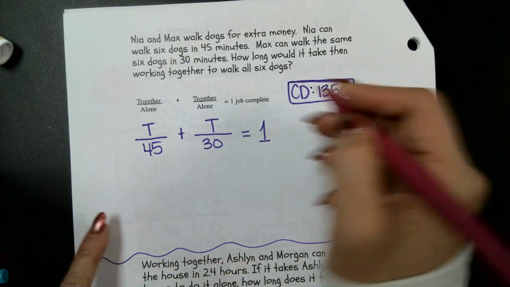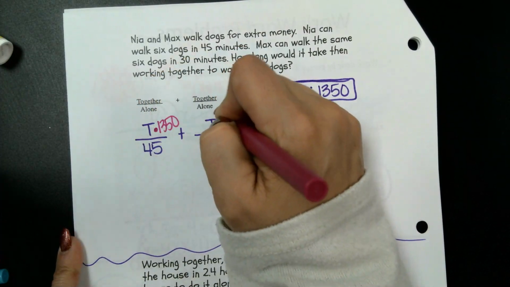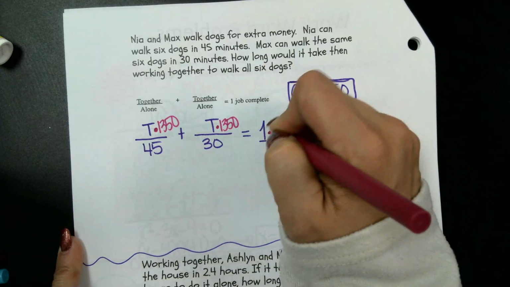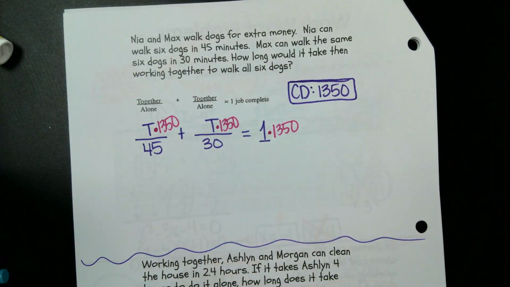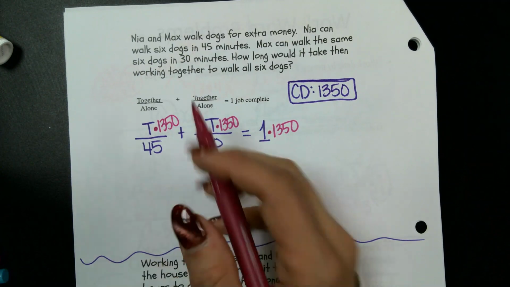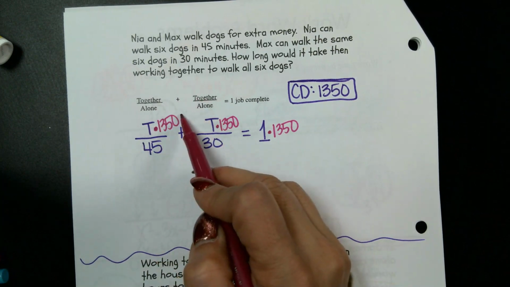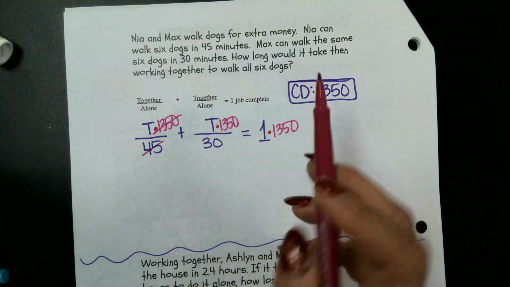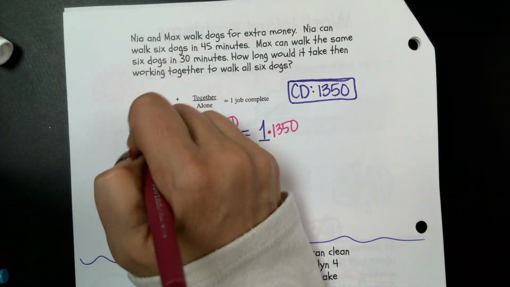So now take that common denominator and throw that number up here next to each numerator and next to the 1. And then if you take, in this first fraction, 1350 divided by 45, we get the 30, so it leaves behind a 30t.